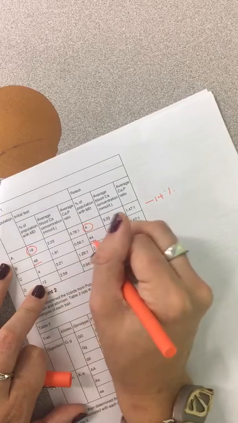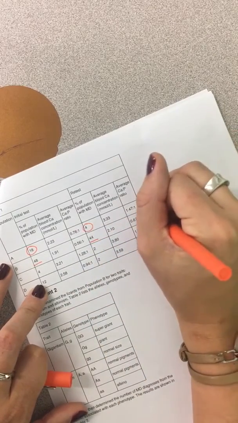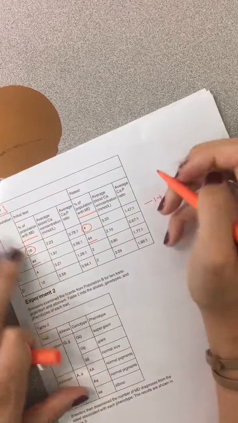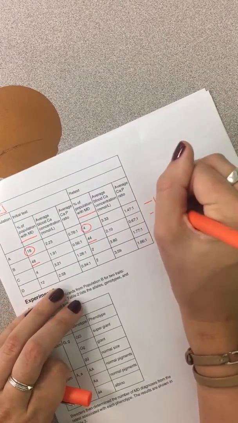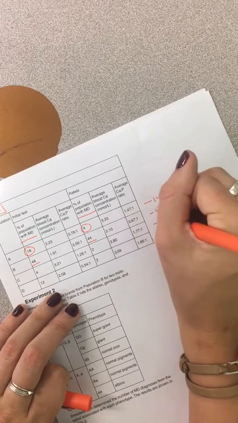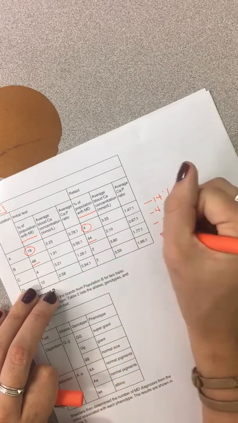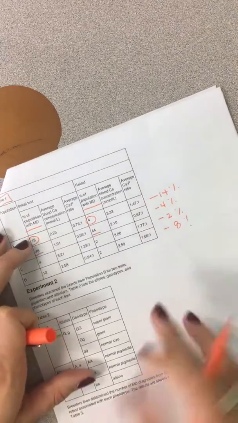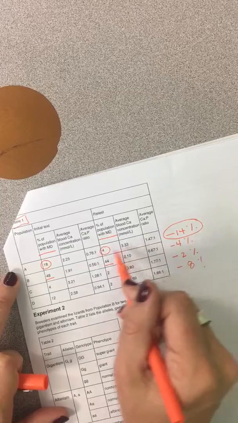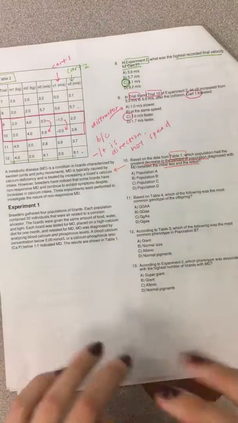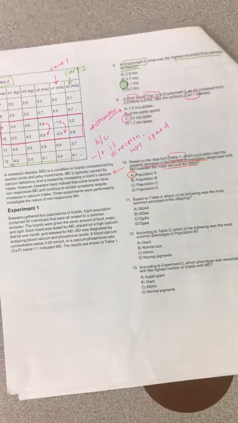This one went from 48 to 44, and that's my underline, these are my location, that is down 4%. This one's 4 to 2, that's 2%. That one is 12 to 2, that's minus 8%. So the biggest population decrease was 14%, and that gives us population A. So the answer to 10 is population A. And that's all she wrote.